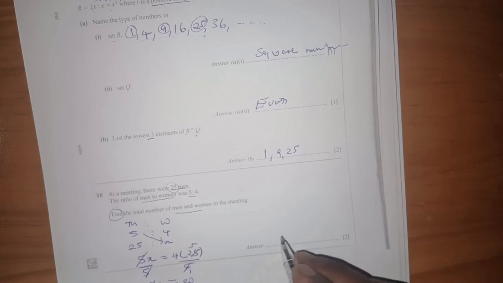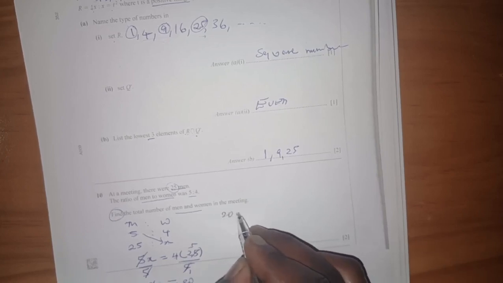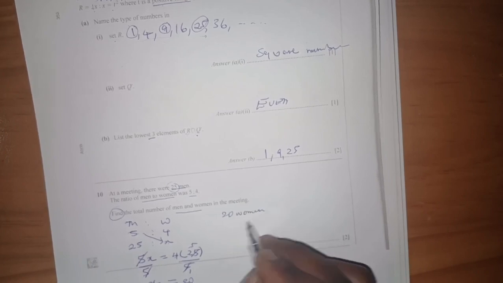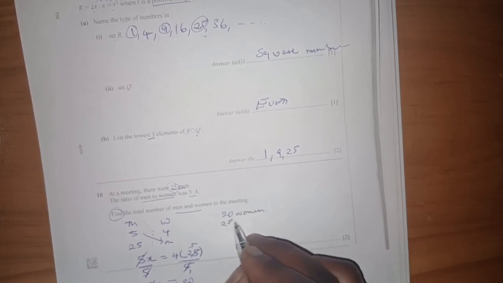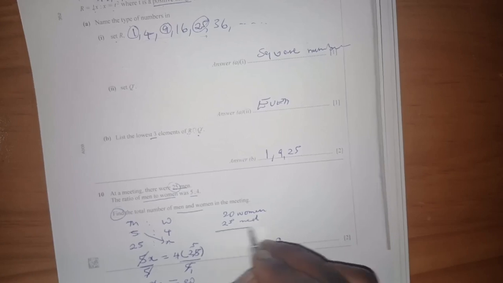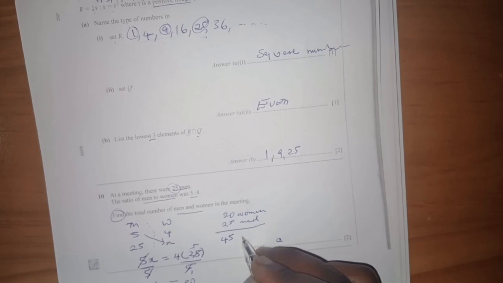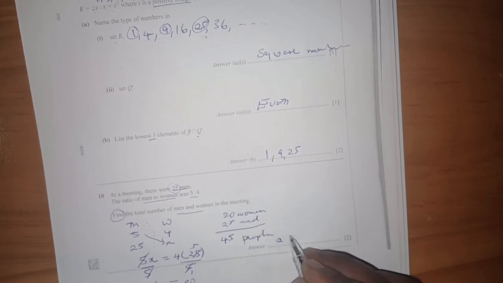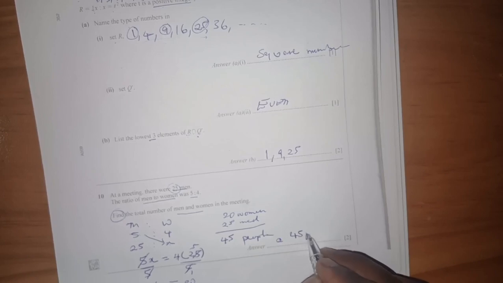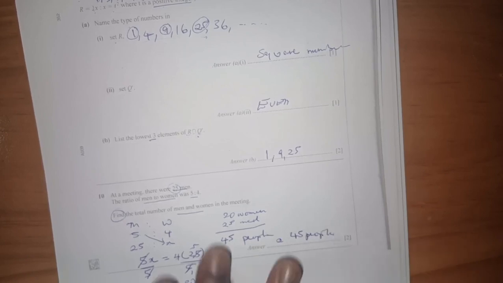So that means we have 20 women and 25 men. So in total we have 45 people. So that's the answer, 45 people, the combination of men and women.